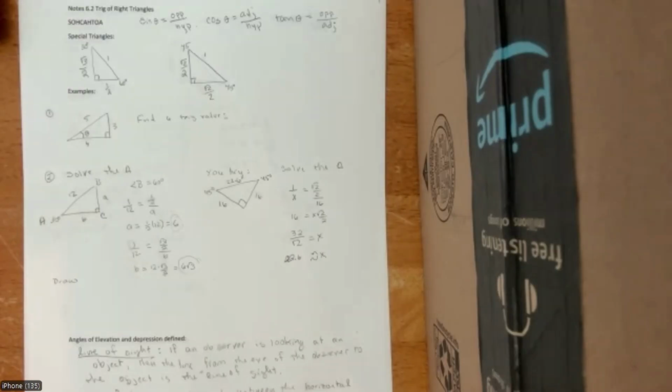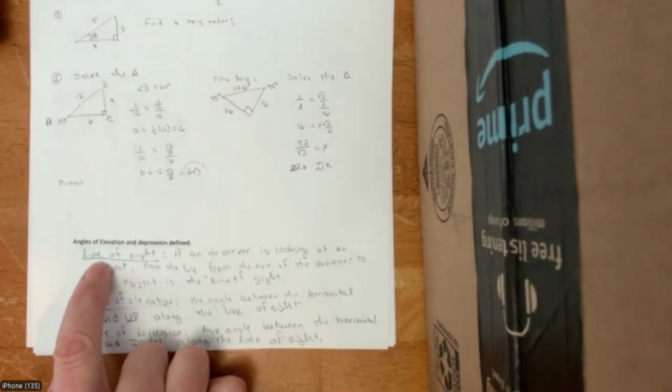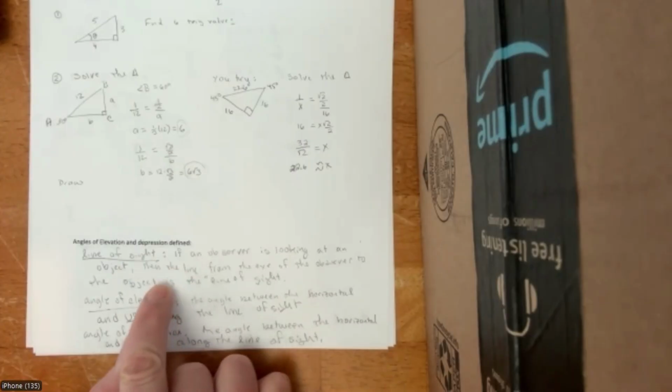All right, so now let's put some definitions down. Line of sight. If an observer is looking at an object, then the line from the eye of the observer to the object is the line of sight.